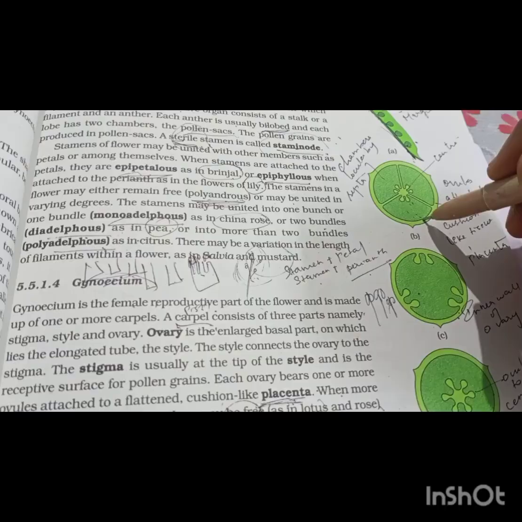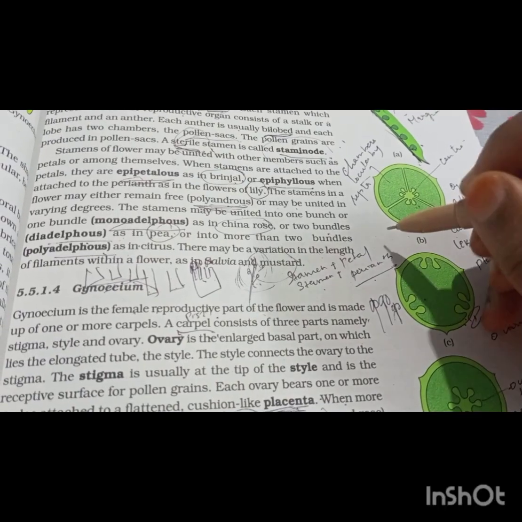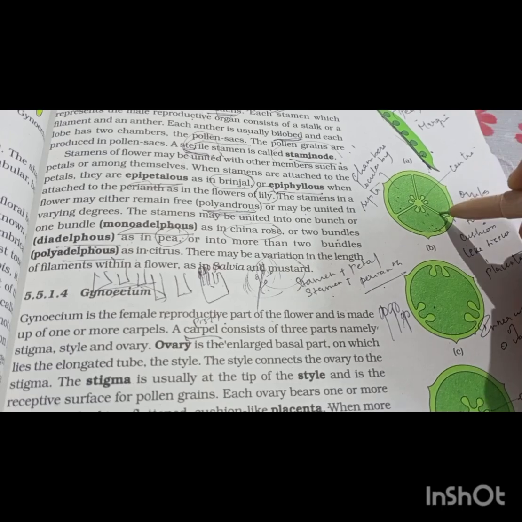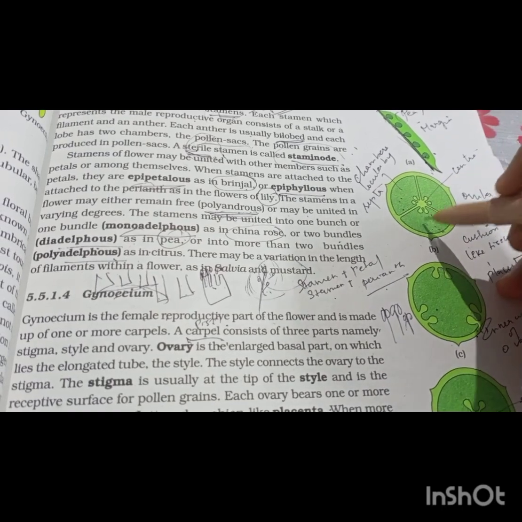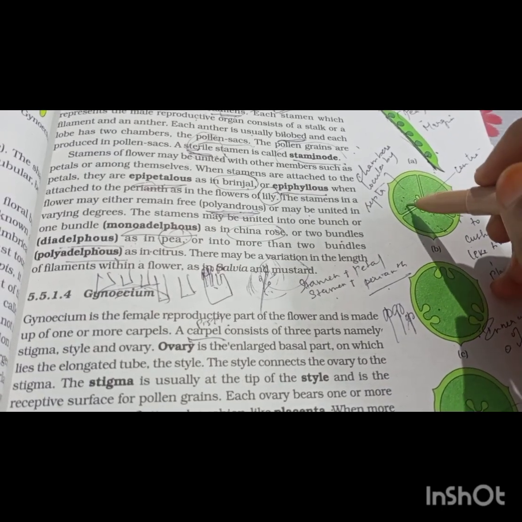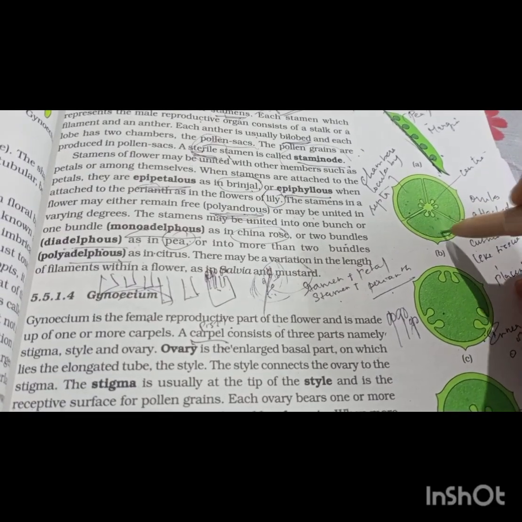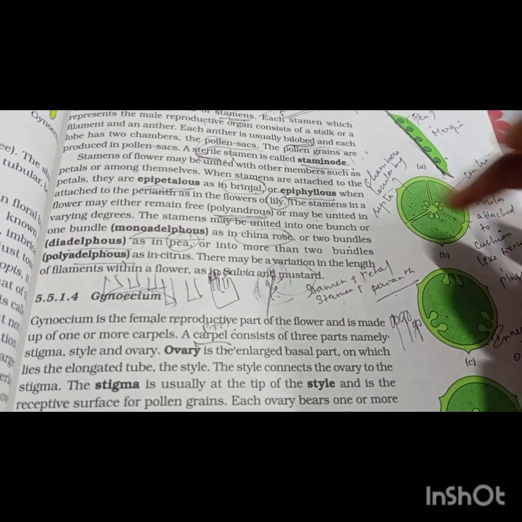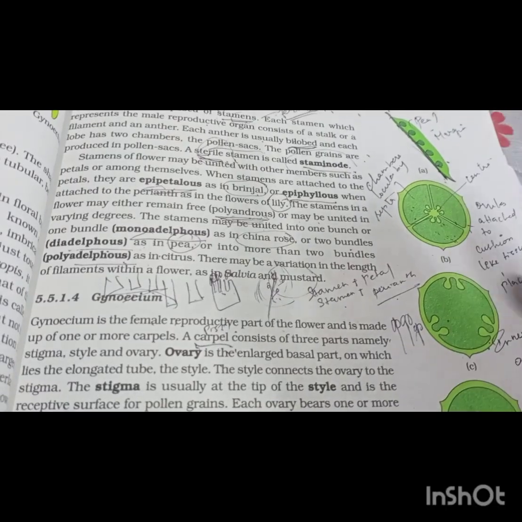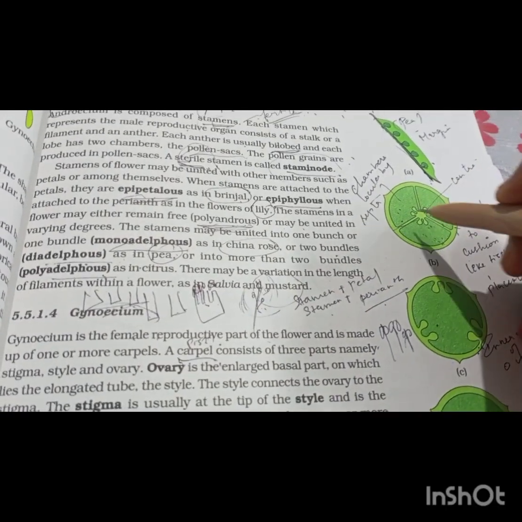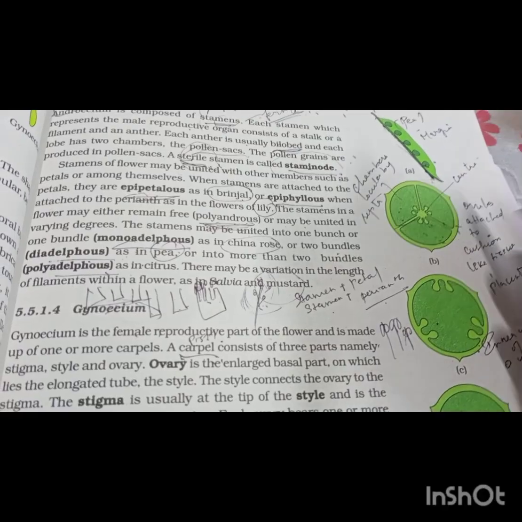The next one is axile placentation. Here the ovary, I said this is the ovary, right? The ovary is divided into chambers called locules by septa. The partition which is dividing the ovary into locules is known as septa, and in the center you can see the ovules attached.